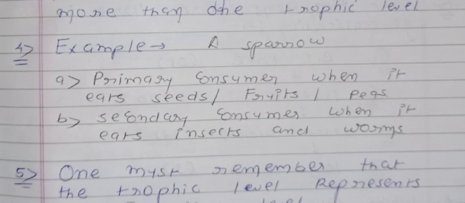It means the sparrow is one organism, but it acts as both primary consumer as well as secondary consumer. Depends upon what? Depends upon the food. So the fourth one is about the example.